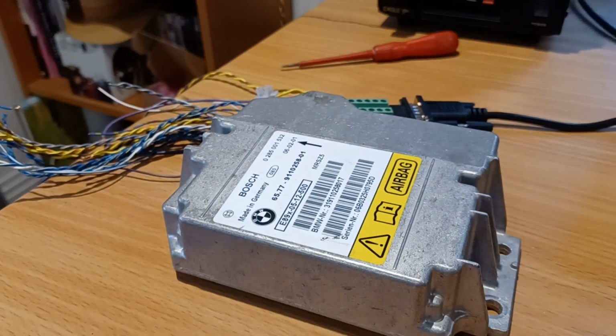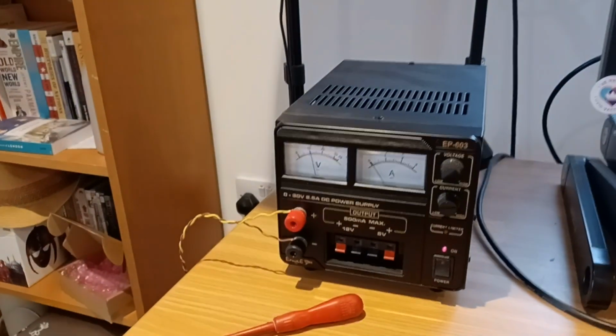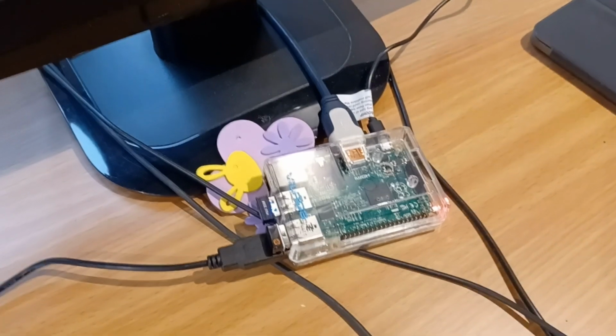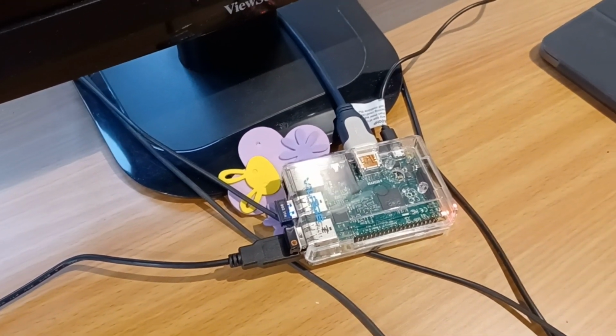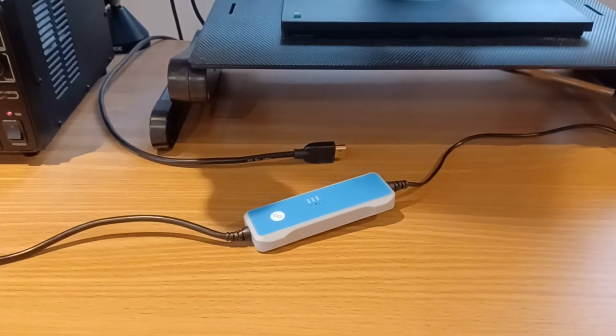So you can see I've still got the Airbag unit on my bench. I've still got the external power supply. I then come through this adapter, through the Korlan adapter, and over here is my Raspberry Pi. So I think in terms of packaging it all up and getting it to work, I can get it to work from a hardware point of view and from a software point of view.